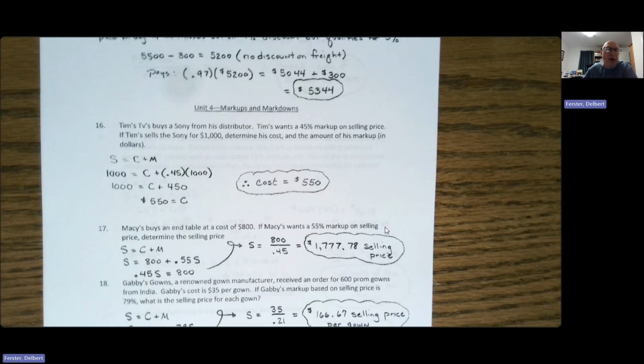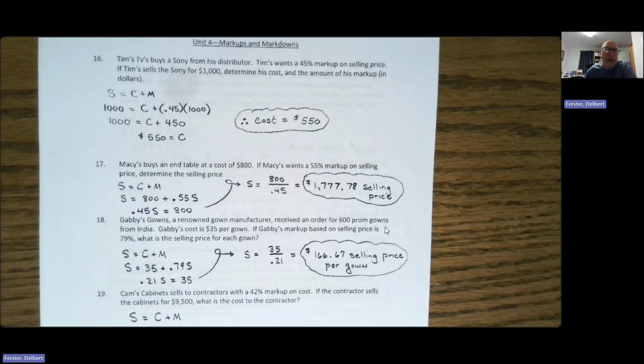We've calculated selling price. 18, same set, selling price equals cost plus markup. Pay careful attention. It looks like we want a markup, again, based on selling price. All right, and we know that the cost for the gallon is $35 per gallon. We're playing per gallon in this problem. In that context, the 600 that you see really isn't that pertinent to our solution. We are looking for a markup based on selling price of 79%. This problem is very similar to the one we just looked at above. Selling price would be 35 plus 0.79 S, representing markup, 79% of selling price.